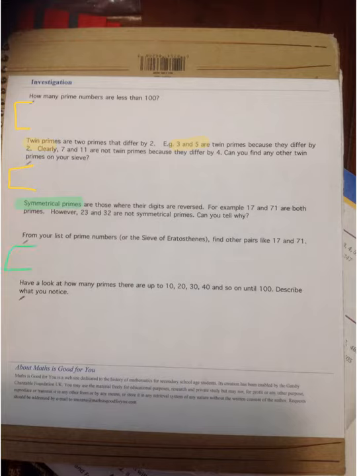And then lastly, have a look at how many primes there are up to 10, 20, 30, 40, etc., until 100. And then describe what you notice when you're looking at them, 10s, 20s, 30s, 40s. And then don't forget to add your little paragraph about who Eratosthenes was.